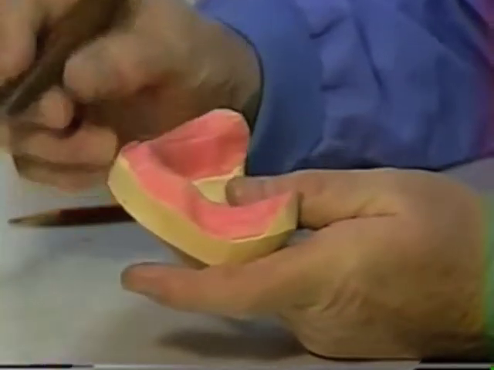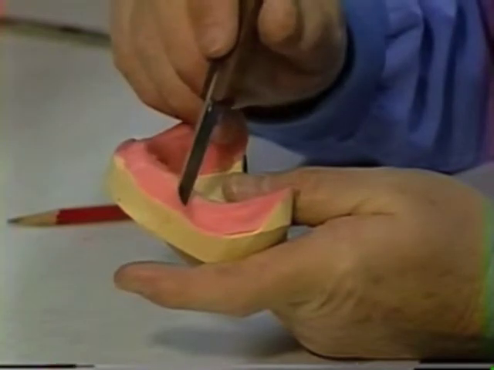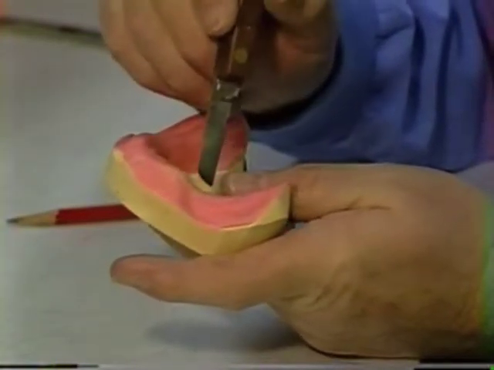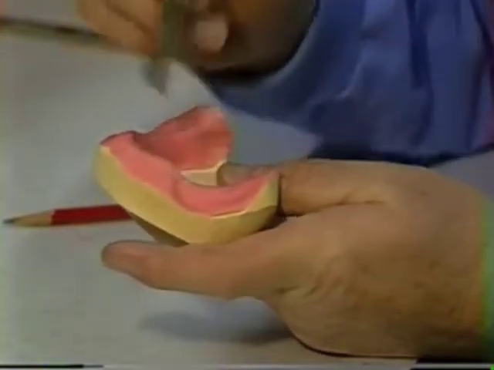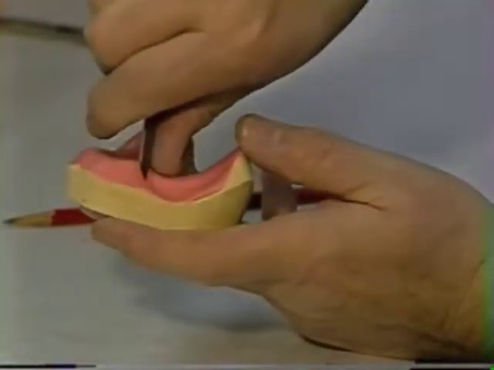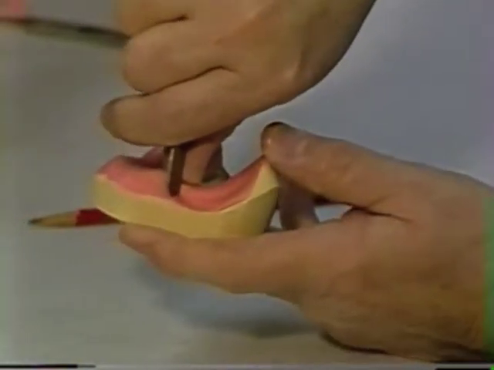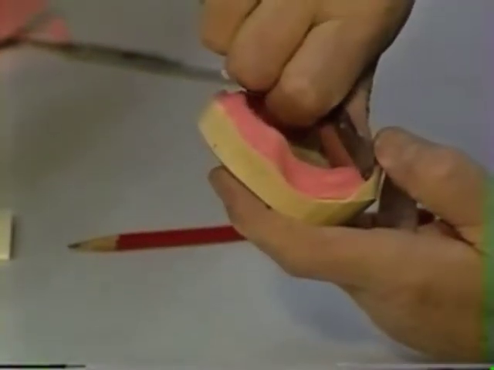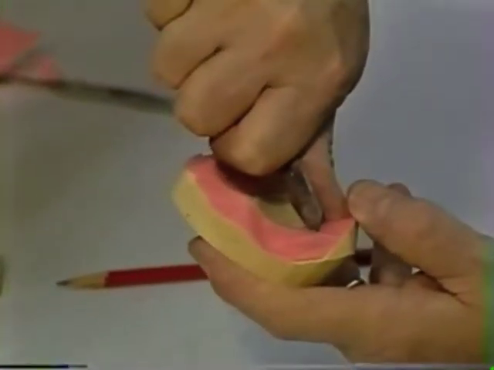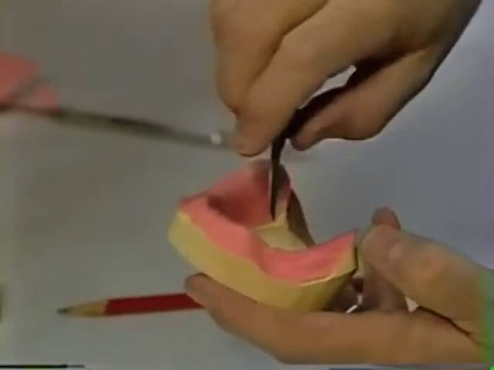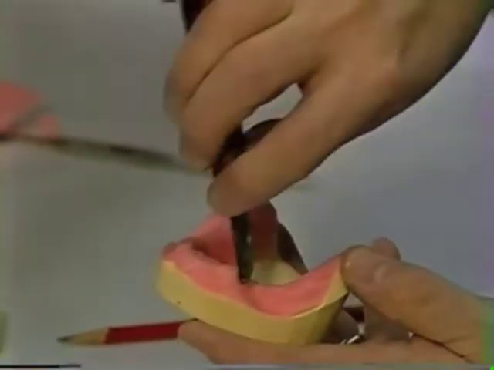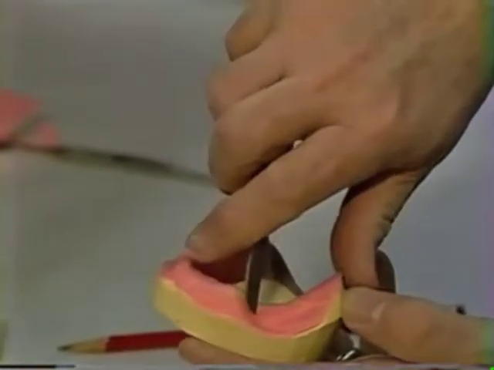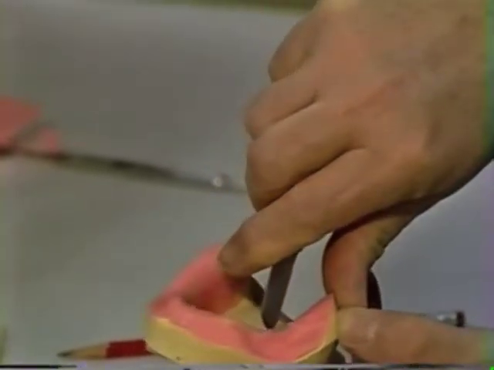The problem I find with people cutting the stops into the wax is they make it too small, and that's worse than no stop at all. So let's go ahead and put a stop into it, and when you put a stop into it, you make it cover all of that buccal shelf area, which means everything mesial to the retromolar pad and all the way up to the buccal notch where the buccal frenum would be, and from the crest of the ridge out.